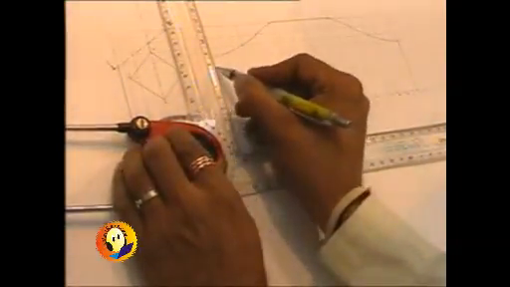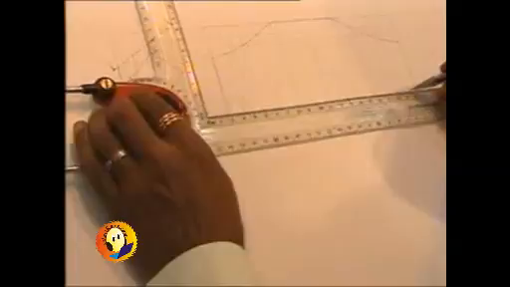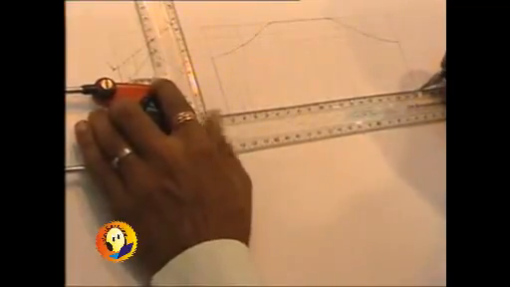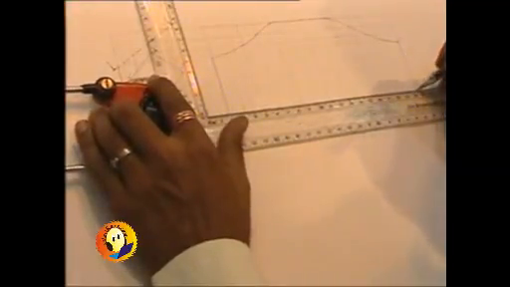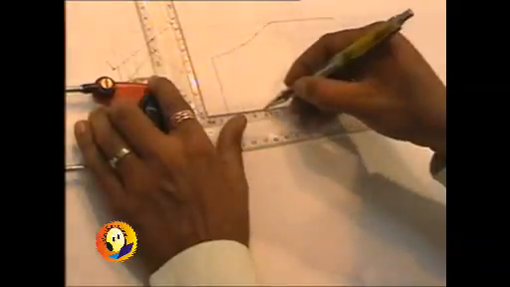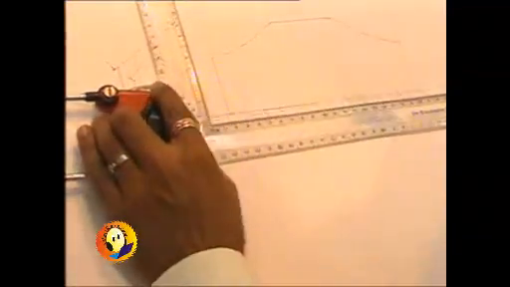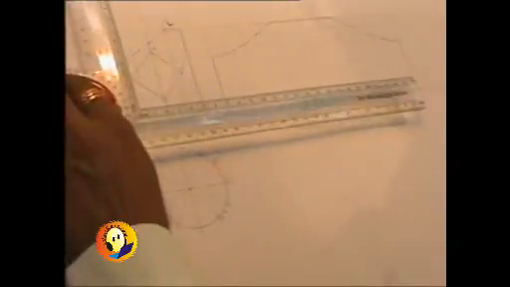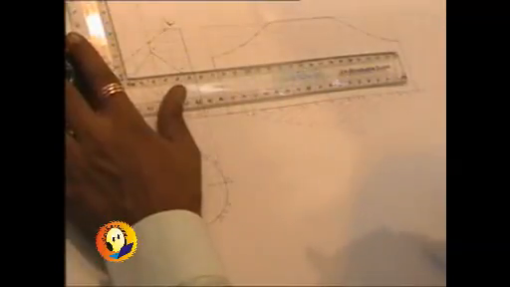So what we have got just now is the development of the cylinder if it is cut only by the section plane, the auxiliary inclined plane. The job still remains for transferring the points of the square. So let us transfer the points one by one.